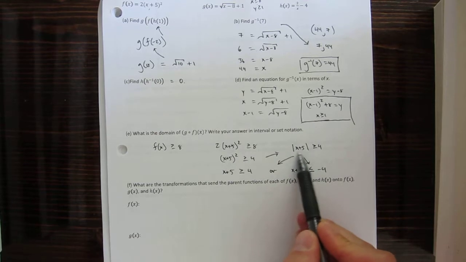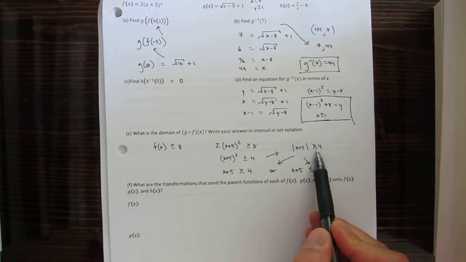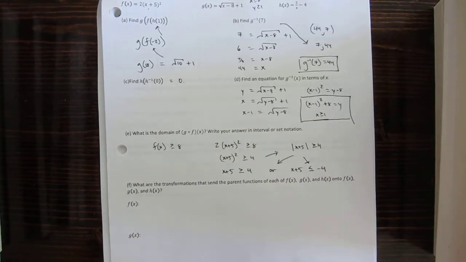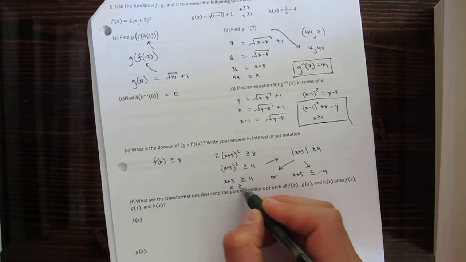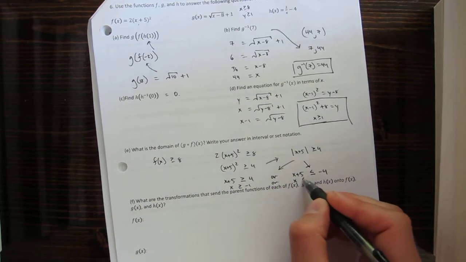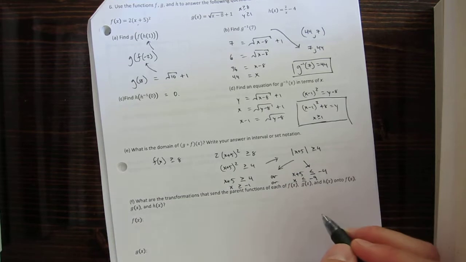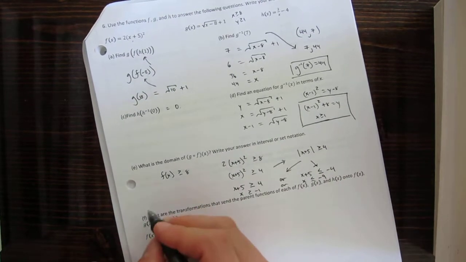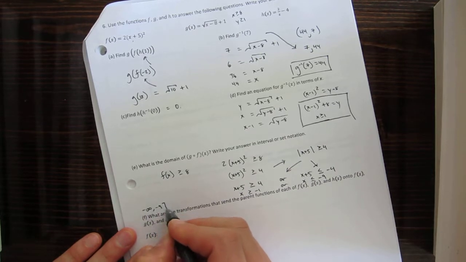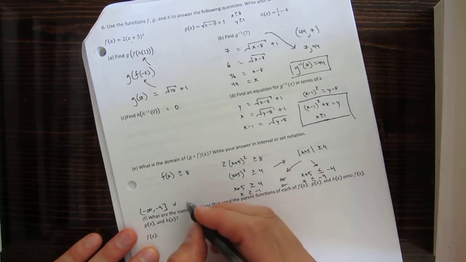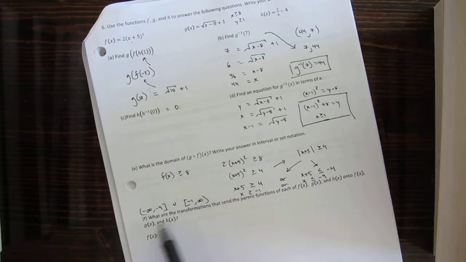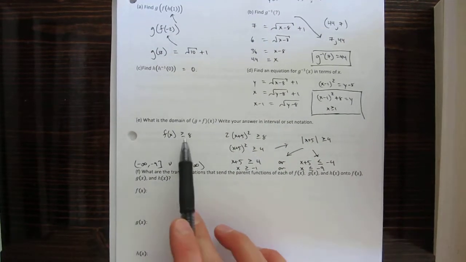This is basically saying I need this distance to be bigger than 4. So I either need it to be bigger than 4 or less than negative 4. From there, I get x needs to be greater than or equal to negative 1, or x needs to be less than or equal to negative 9. So I could write that perhaps as negative infinity to negative 9, union negative 1 to infinity. So all of these values, if I plug them into F, I'll get values that are bigger than 8.